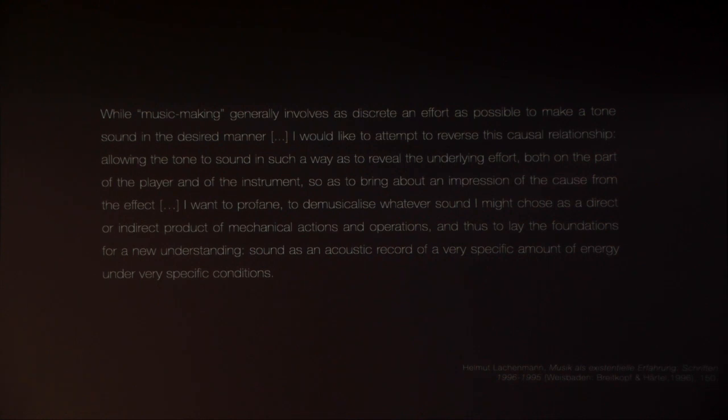I want to profane, to demusicalize whatever sound I might choose as a direct or indirect product of mechanical actions and operations, and thus to lay the foundations for a new understanding, sound as an acoustic record of a very specific amount of energy under very specific conditions.